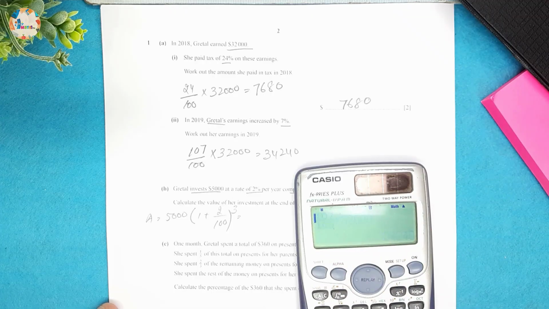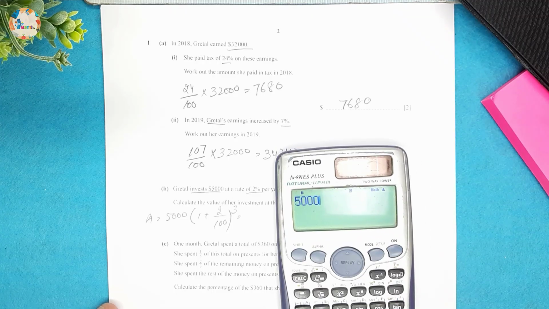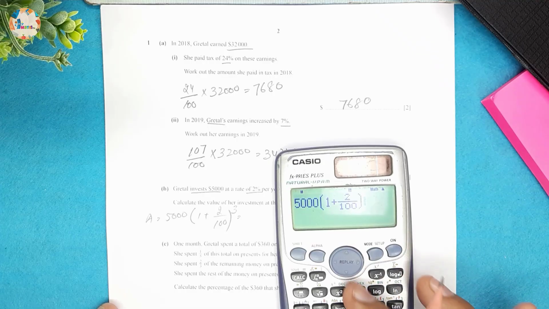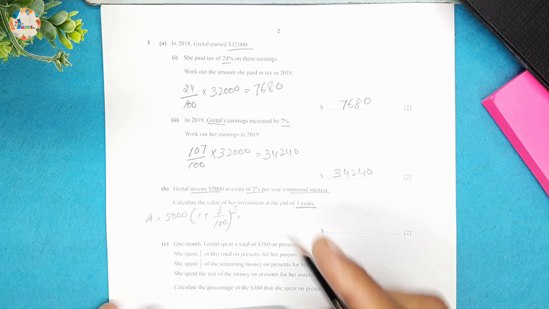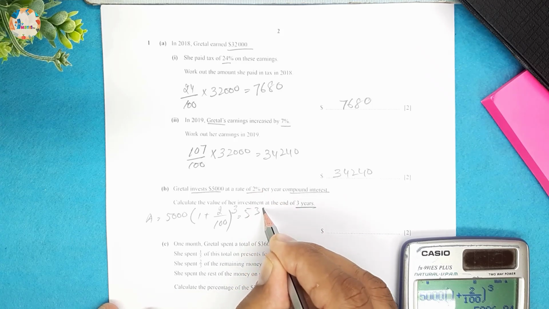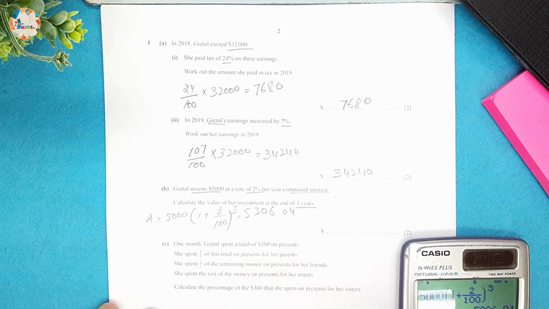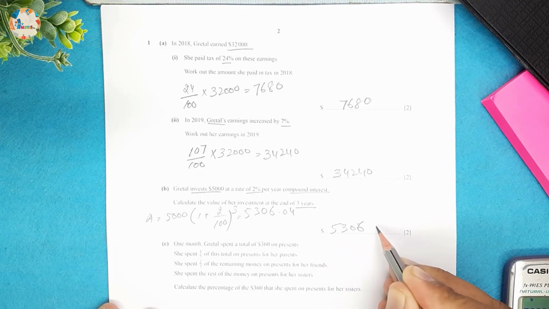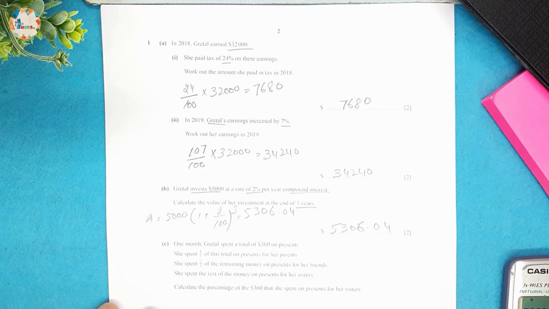We can calculate this: 5000 times 1 plus 2 over 100, raised to the power 3. This results in 5306.04. So 5306.04 will be our answer.